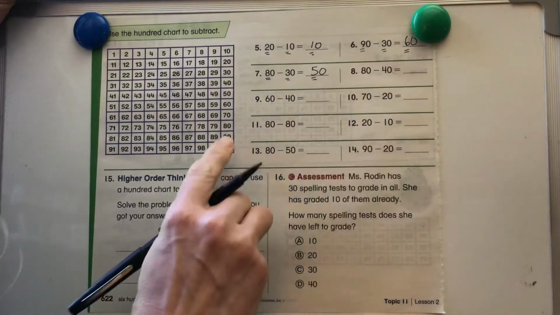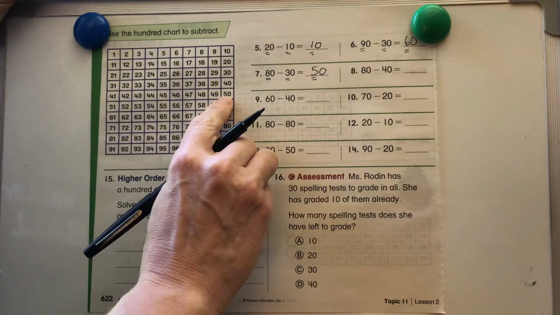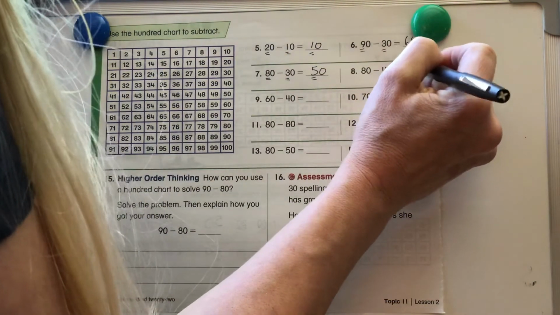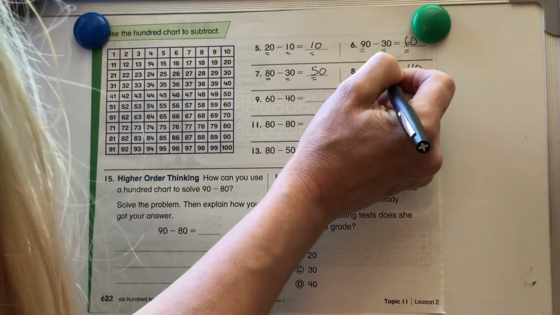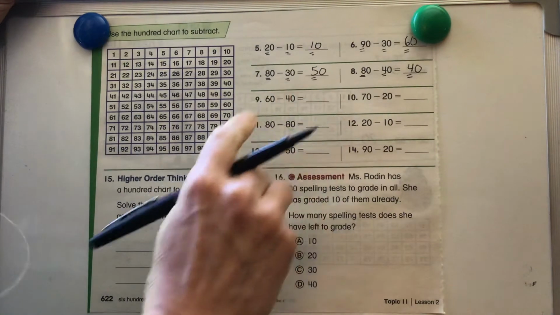Okay, 80 minus 40. Here's my 80. Minus 10, 20, 30, 40 puts us at 40. And again, I'm going to check it. 8 minus 4 equals 4. We're doing great.